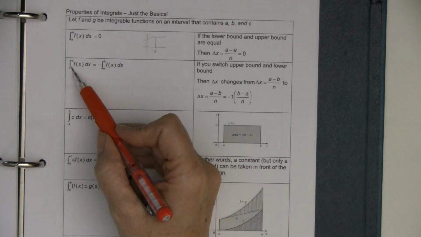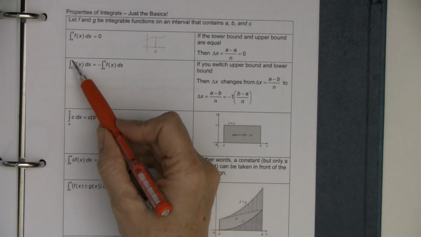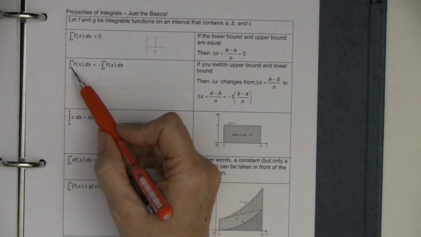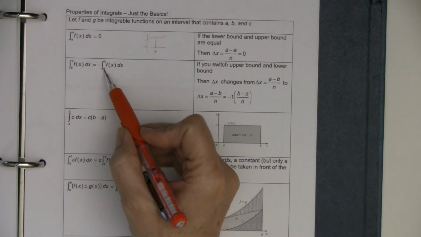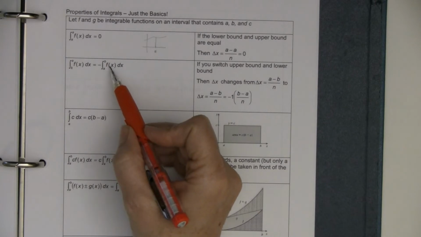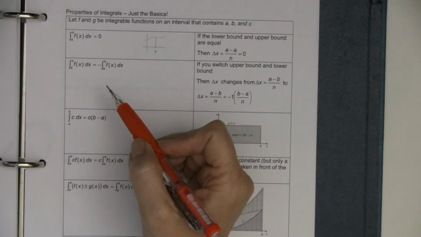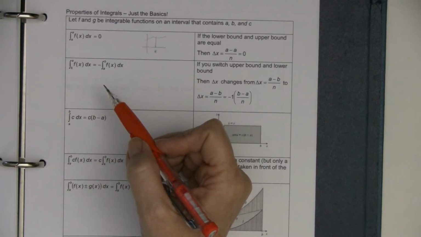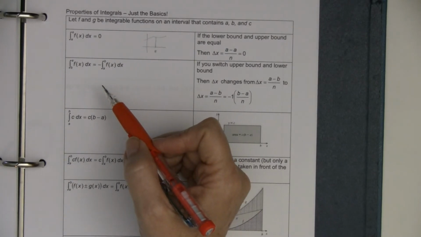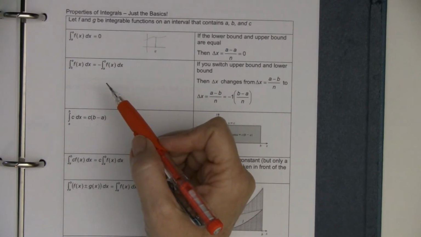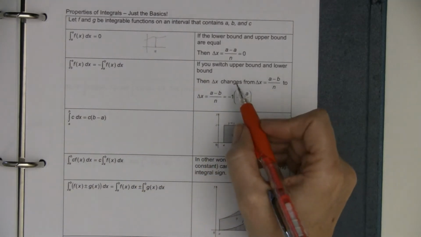So notice here that they have b to a, when we're used to having a to b, and they say that that's equal to, and then you can switch it, minus of a to b. And if you're like, oh, when would I want to do that? I'm going to show you some problems when you would want to do that in a second.